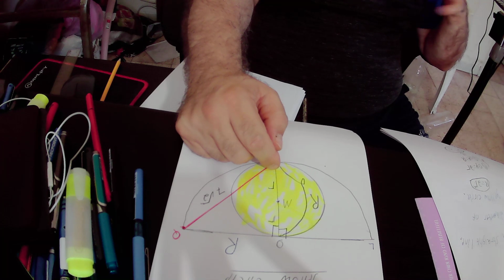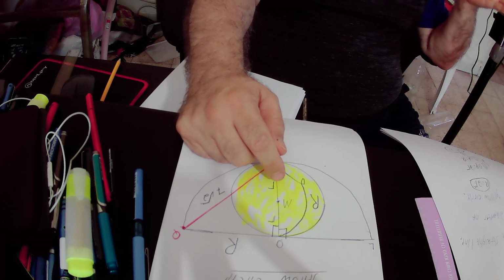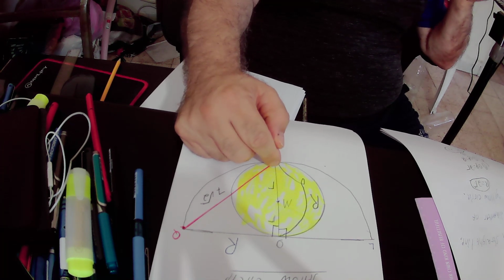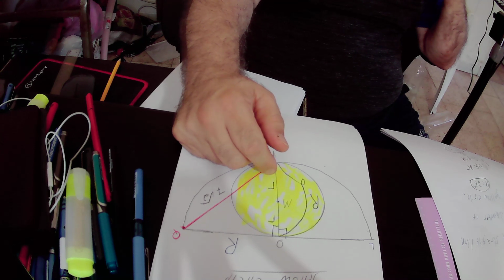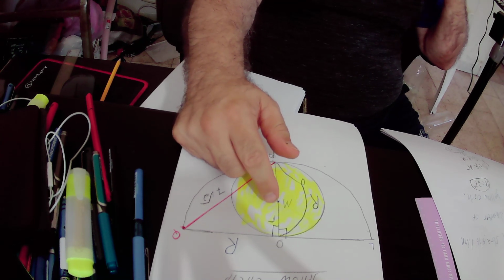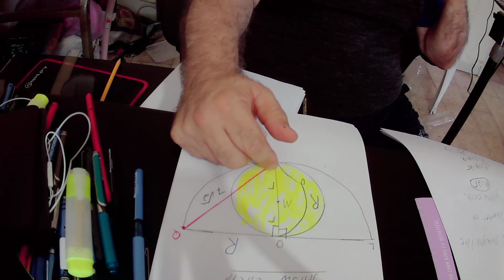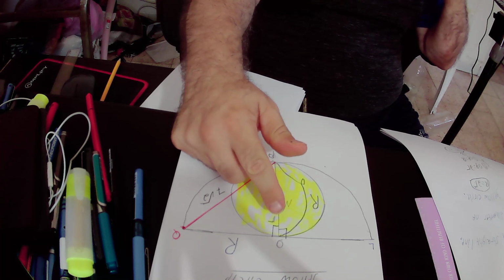For that is exactly the definition of a radius. For that reason, MP is also the radius of the semicircle. So we know that actually OP equals 2 small r's. That is to say, OP is the diameter of the yellow circle.